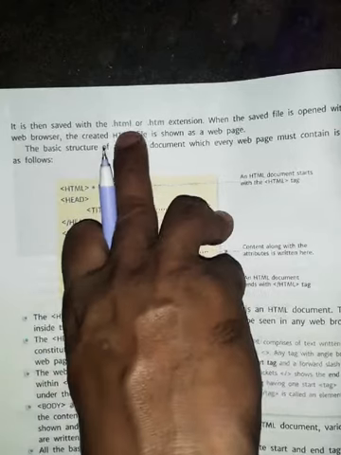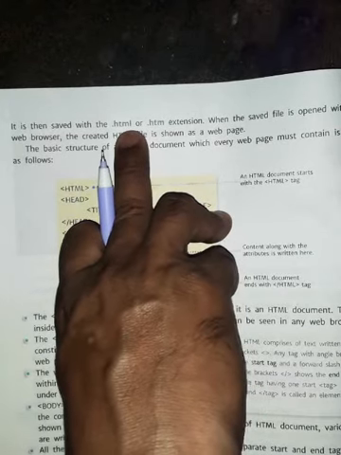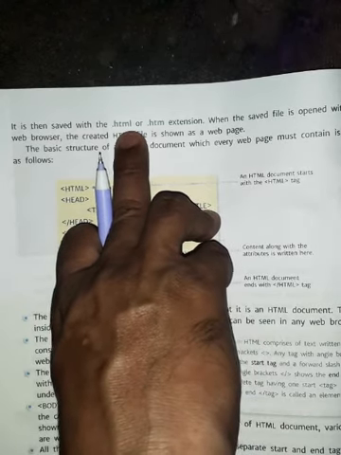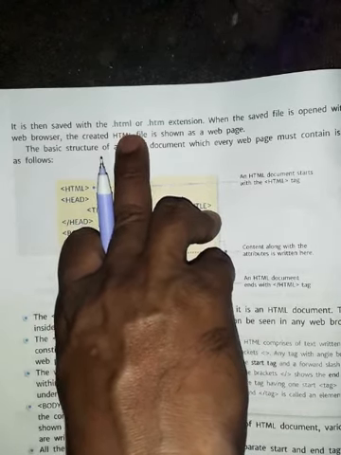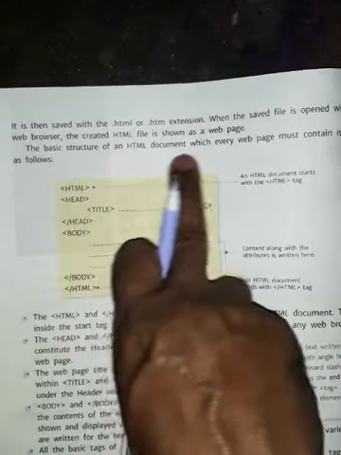It means when you save with this extension, your Notepad file or WordPad file or text editor file will be changed into an internet file, and that will show like an internet file. So here some structures are given.